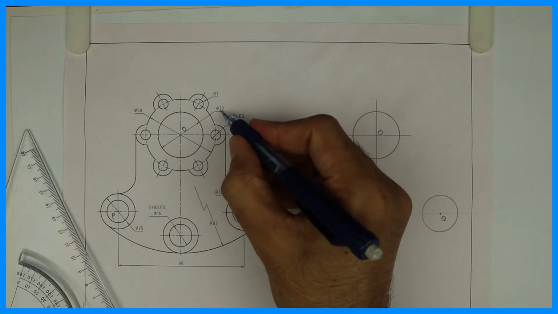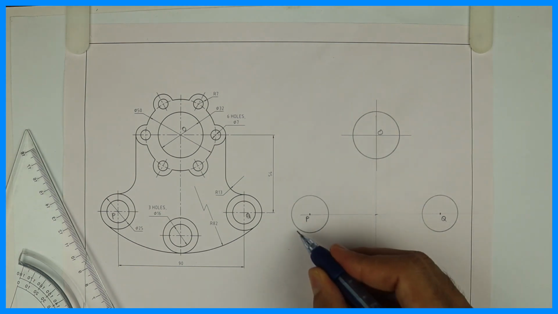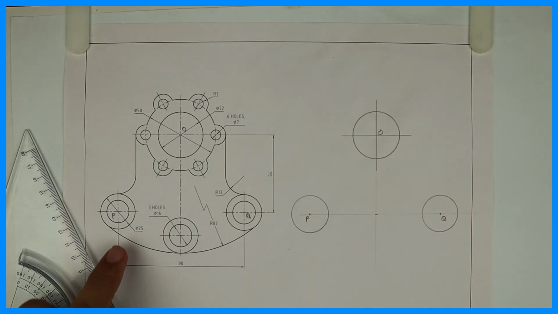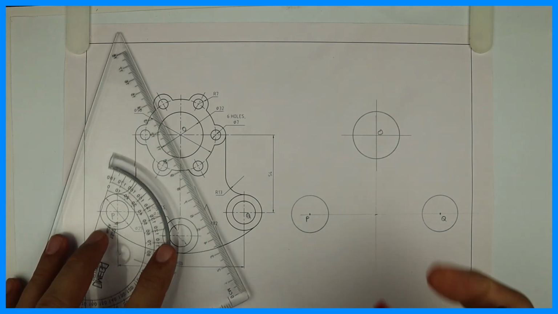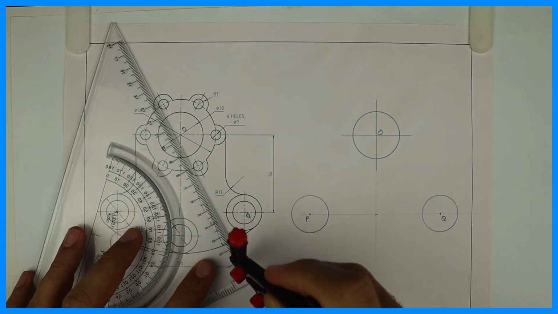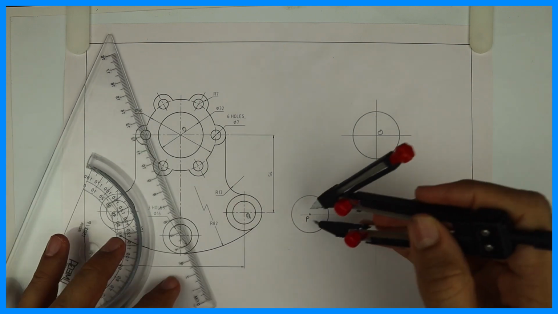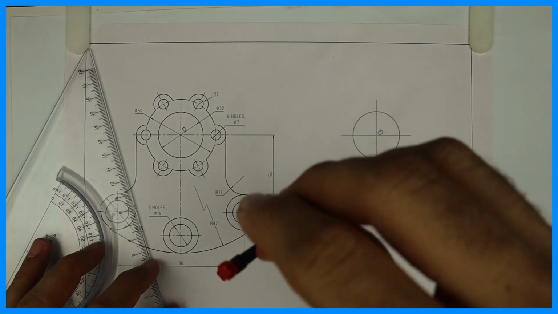After that, this inner circle is diameter 16, so radius 8. So I can draw that.